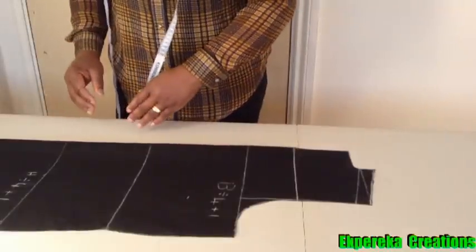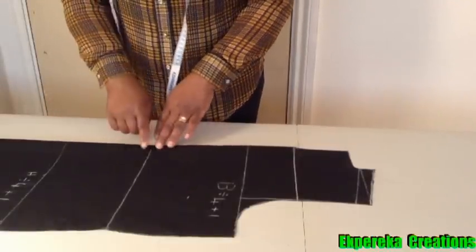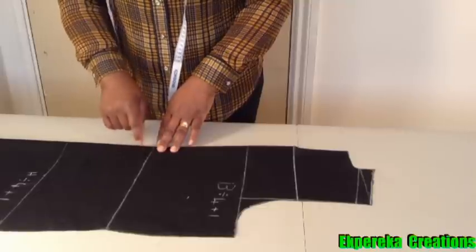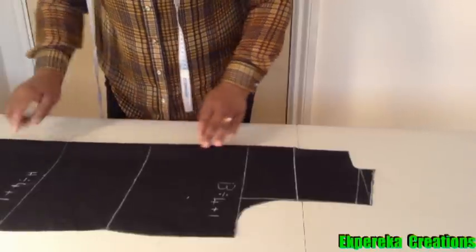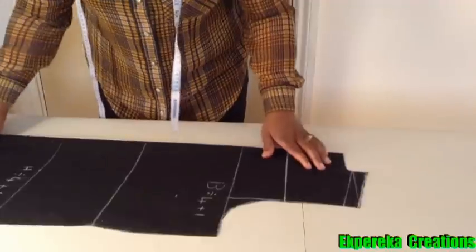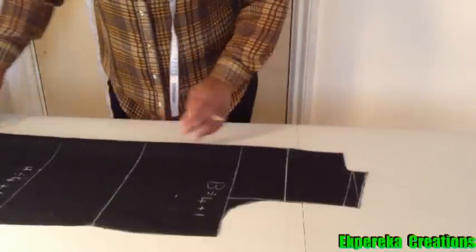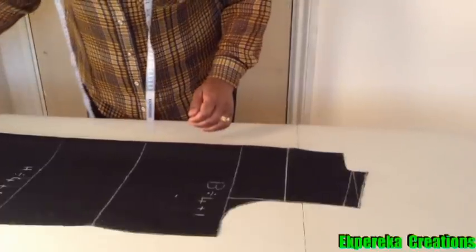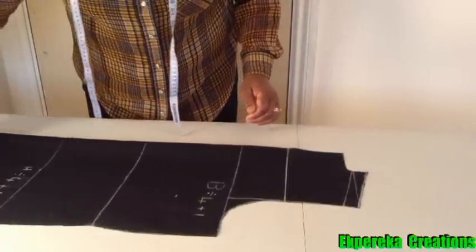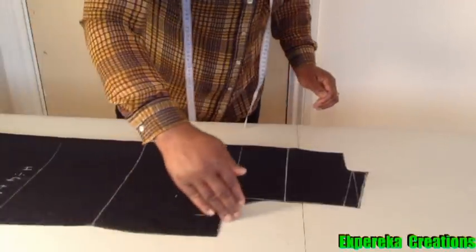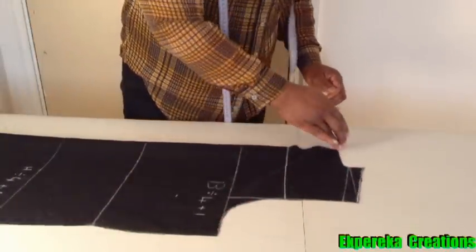Your fabric will be on fold because this is the back pattern. The back pattern will be on fold. You put it on your fabric and add your seam allowance. You're not going to add seam allowance here because it will be on fold. You add your seam allowance on the lower part, the side, armhole, shoulder and neckline.